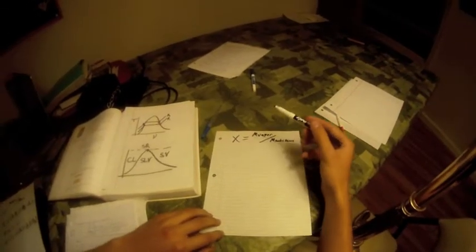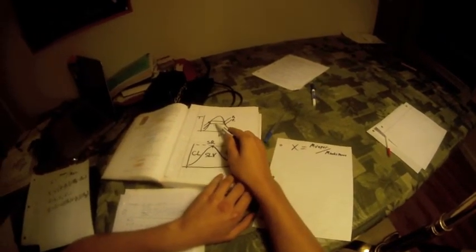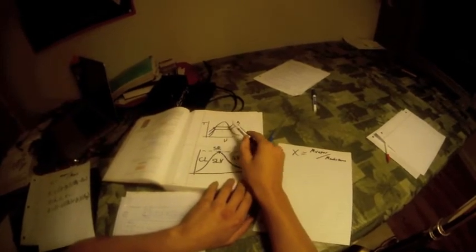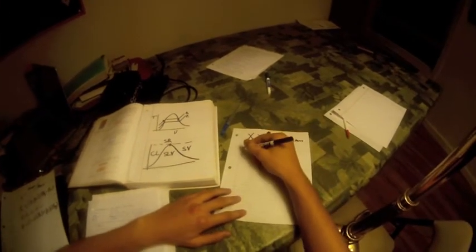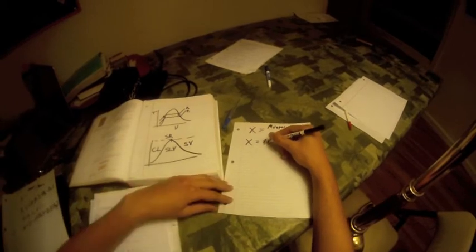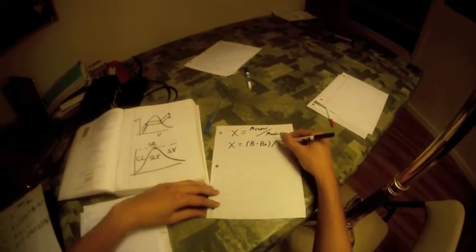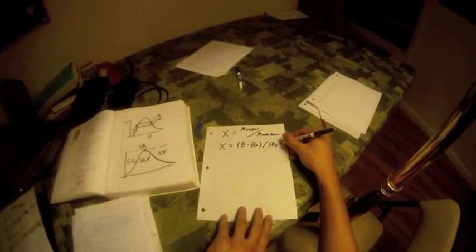Quality is used when a substance falls in the liquid vapor region, somewhere along the line here, when you don't know what percent of the substance is liquid and what percent of the substance is vapor. Quality is determined by the formula X equals beta minus beta F over beta G minus beta F.